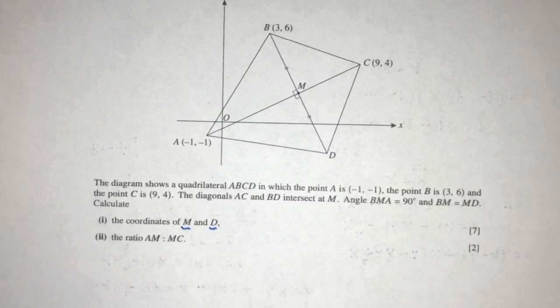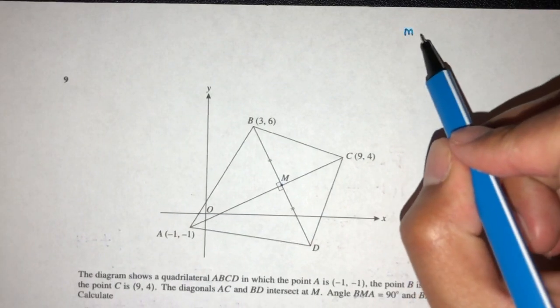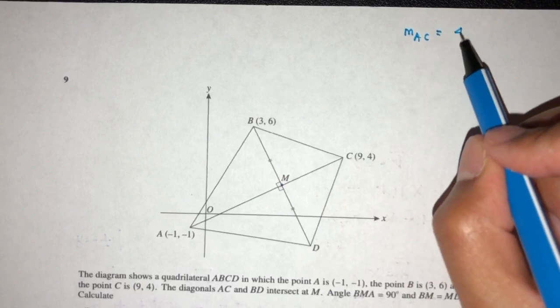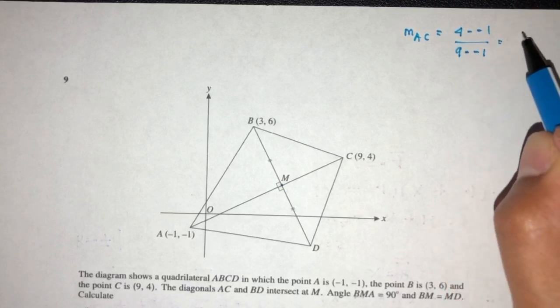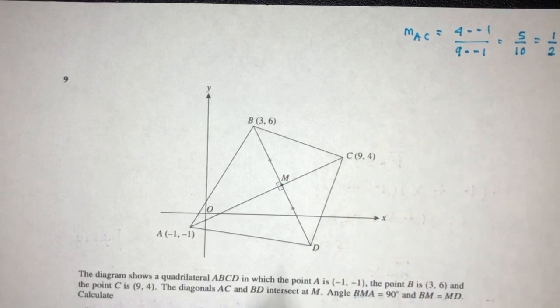The point M is the point of intersection of the line AC and the line BD. So let's find those two equations. First we have to find the gradient of AC. That will be (y2 minus y1) over (x2 minus x1). That should be 5 over 10, and the value should be 1 over 2. That will be the gradient of AC.